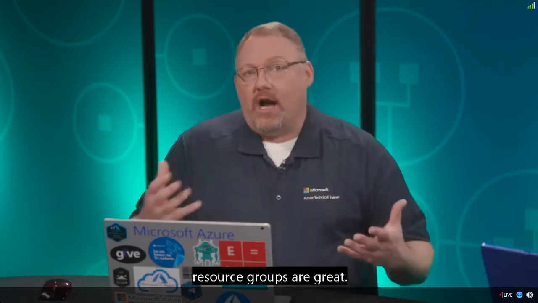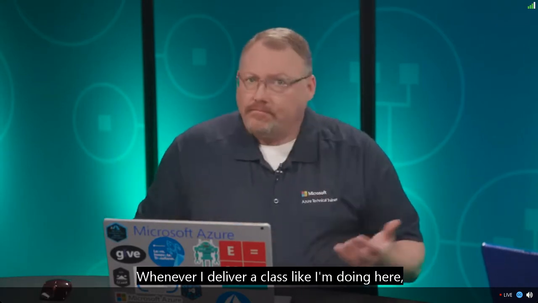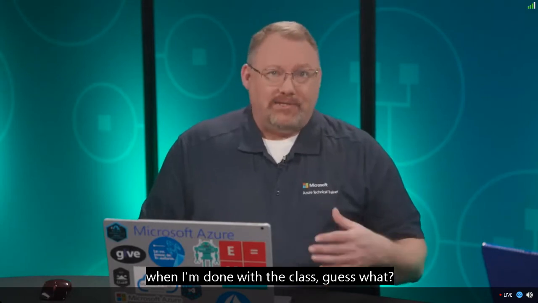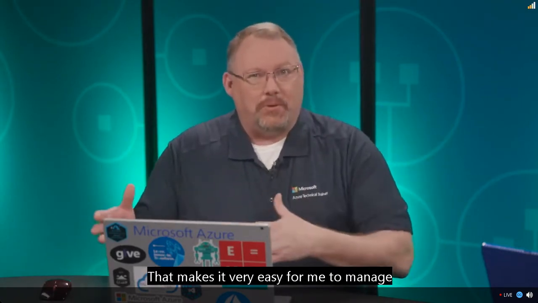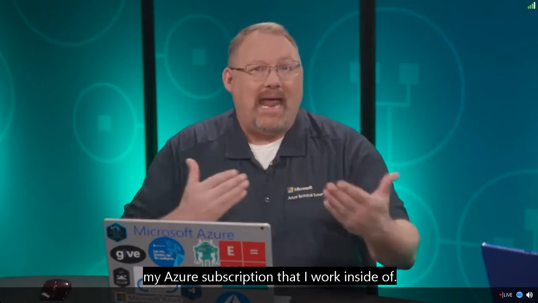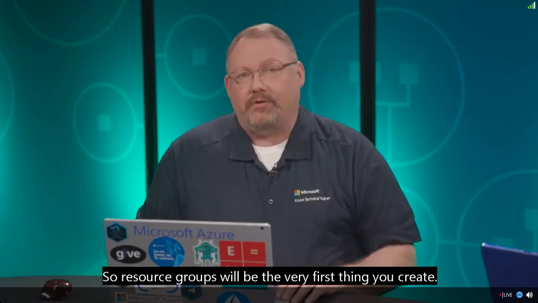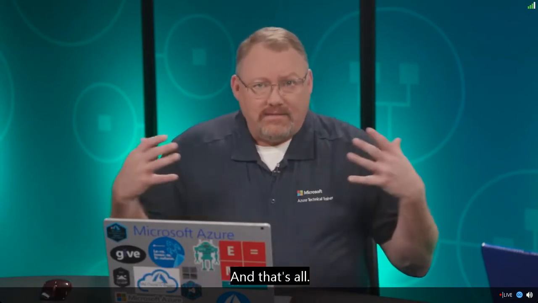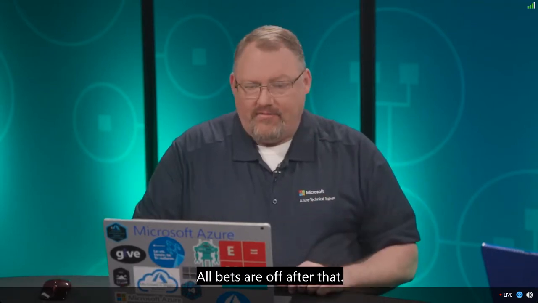They're containers. Now, for what Garrett and I do in our jobs, resource groups are great. Whenever I deliver a class like I'm doing here, when I'm done with the class, guess what? I go in and I delete the resource group so I can stop the consumption of my resources. That makes it very easy for me to manage my Azure subscription that I work inside of. So resource groups will be the very first thing you create. They're for organizational purposes only. And that's all. They can have whatever you want inside of it after that. All bets are off after that.